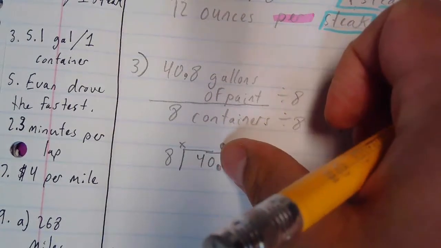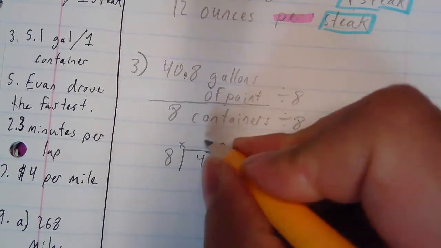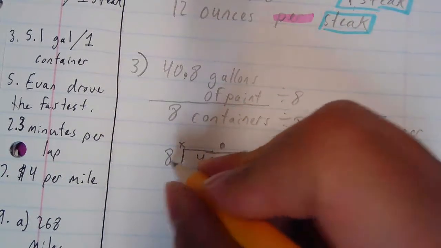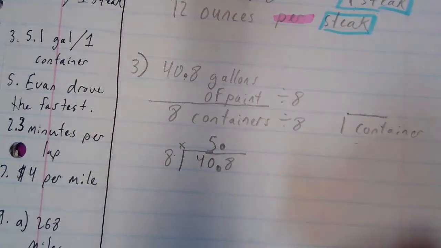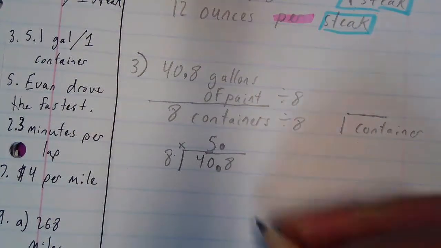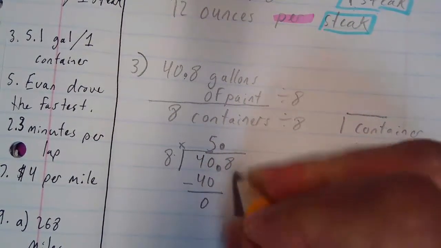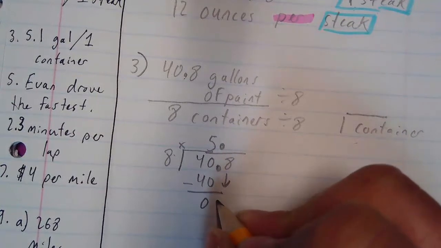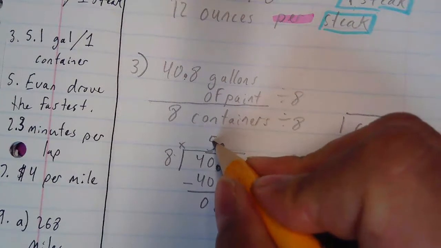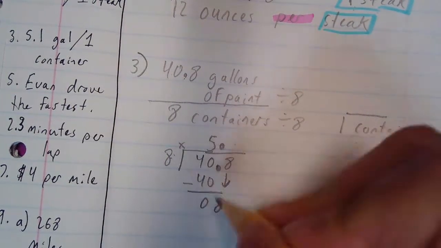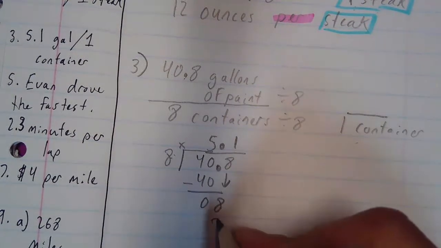Can you make groups of 8 from 40? Well, of course. How many? 8 times what? How many groups of 8 gives you 40? 8 times 5. 5 groups of 8 give you 40, right? You write it down, you subtract, you get nothing. You bring down the next digit. How many groups of 8 do you need to get 8? Well, you need one group.